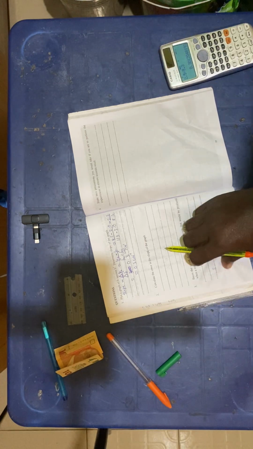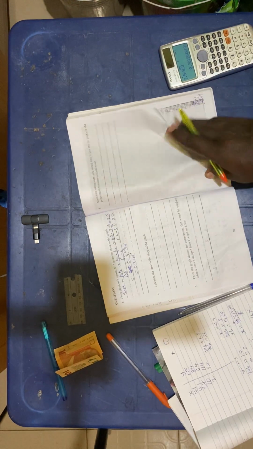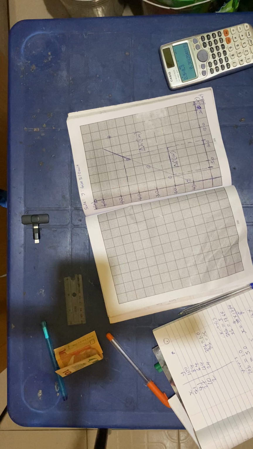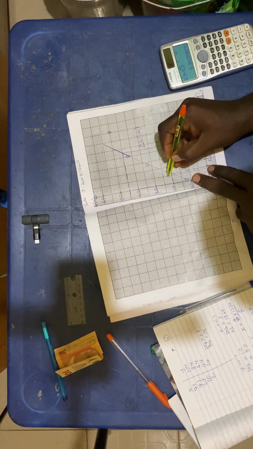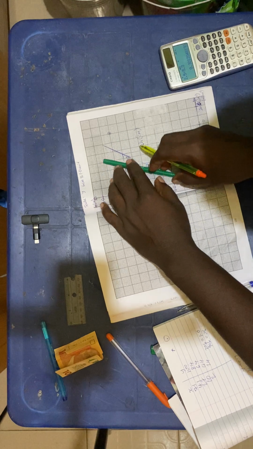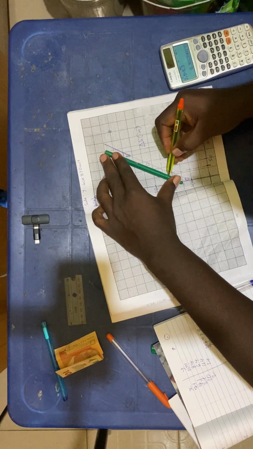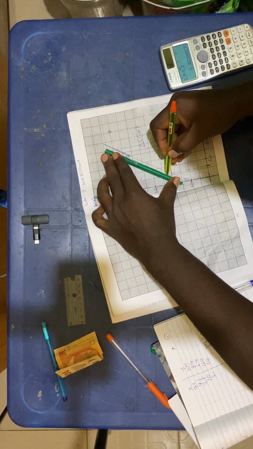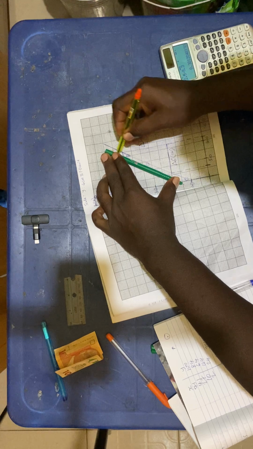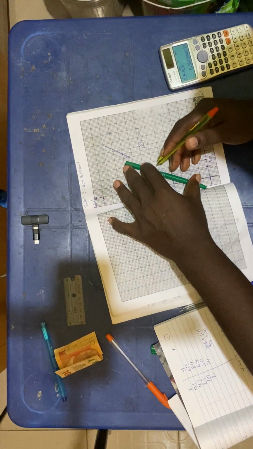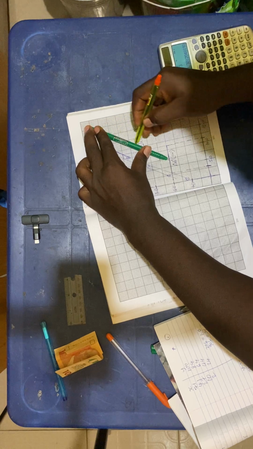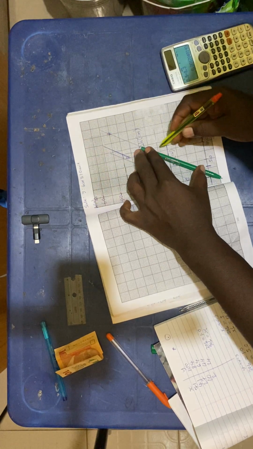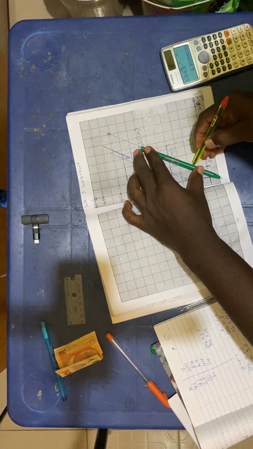So the next thing we're going to calculate is error in slope, error in graph. So the error in graph is where this one fell out. And you see this one fell out here. So you trace a parallel line to the other one. This one fell out here. So you trace a parallel line. Trace a parallel line. And this one fell out here. We trace a parallel line as well. So you trace the straight parallel line.